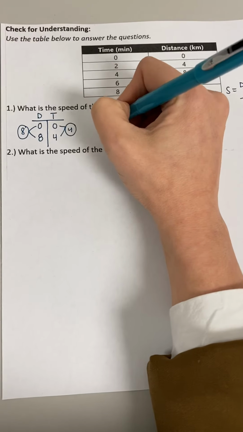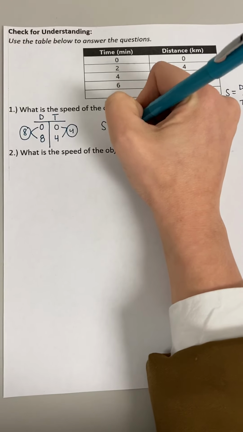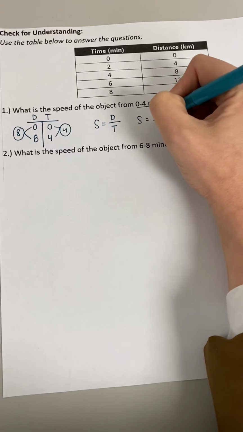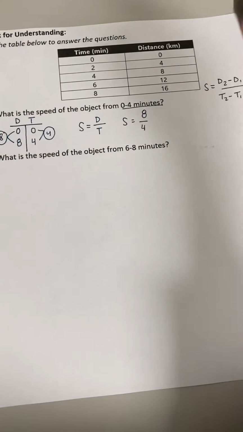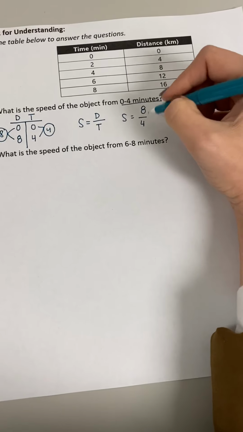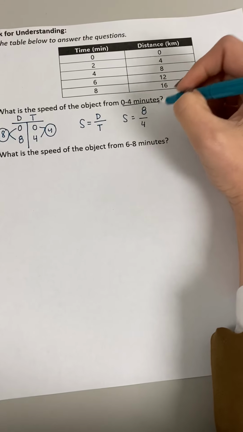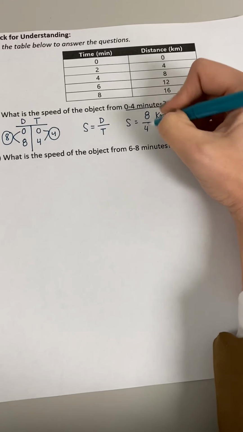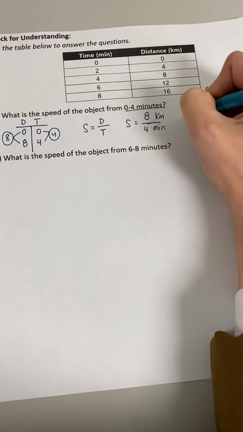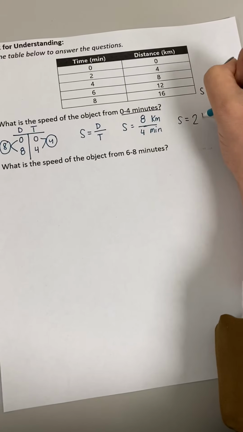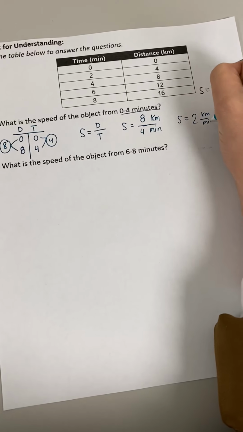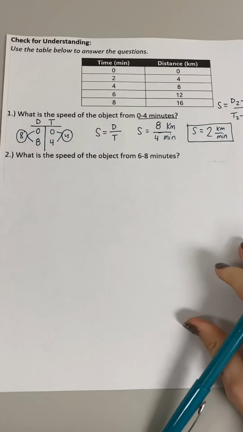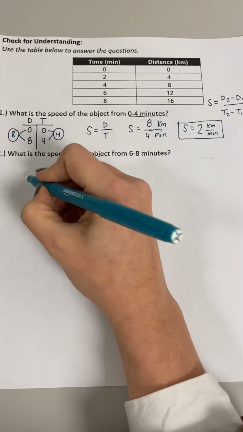Step 2 would just say, okay, speed equals distance divided by time. Speed equals distance 8 over time 4. And so, okay, I would also remind my kids at this point, go back and make sure that you have your units. So 8 kilometers over 4 minutes equals a speed of 2 kilometers per minute, and then box your final answer. So for the second one, that would look very, very similar. It would look just like this.